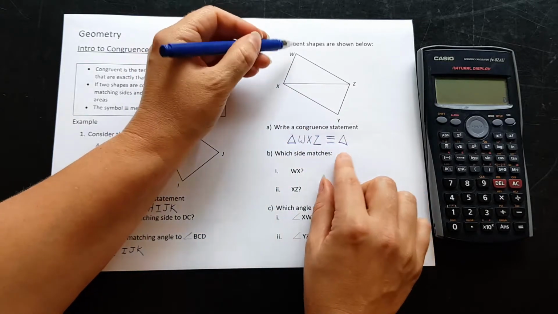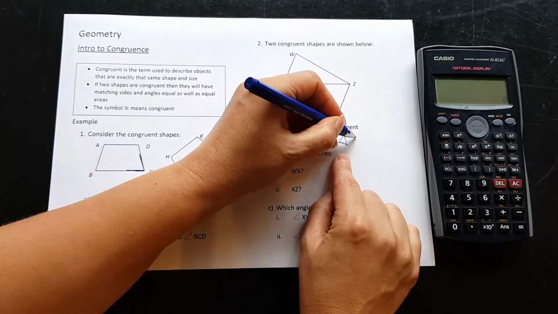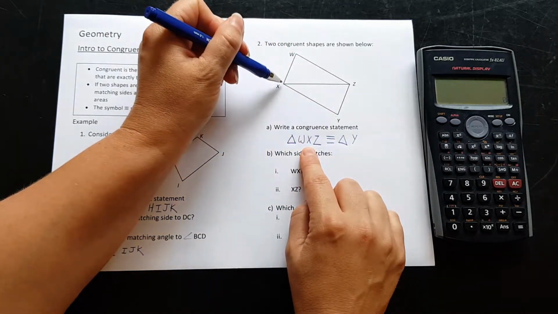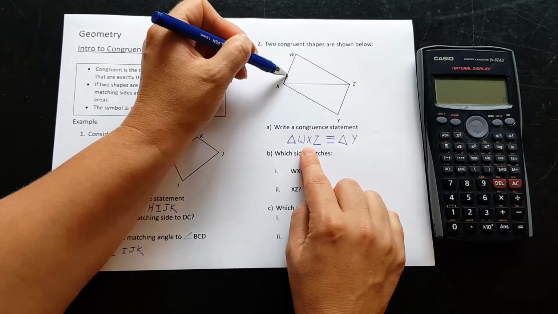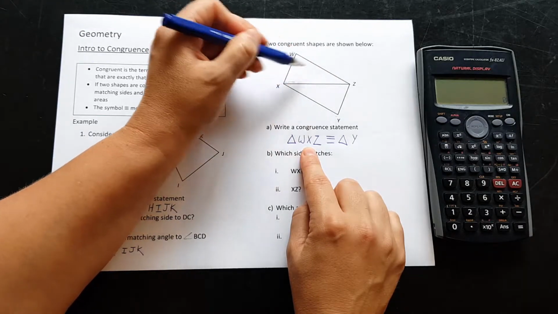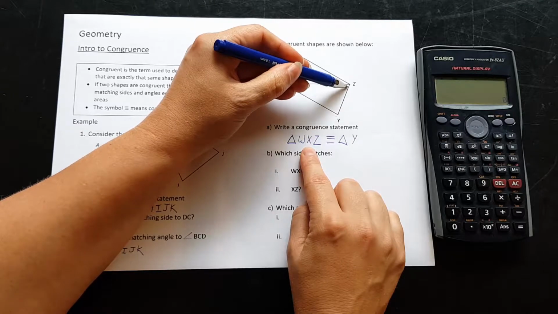triangle. Now the W corresponds with the Y in the second triangle. The X, which is this slightly bigger angle than the pointy one, we've kind of got a bigger angle and a pointier one down here. So that angle is actually the same as that one, isn't it?